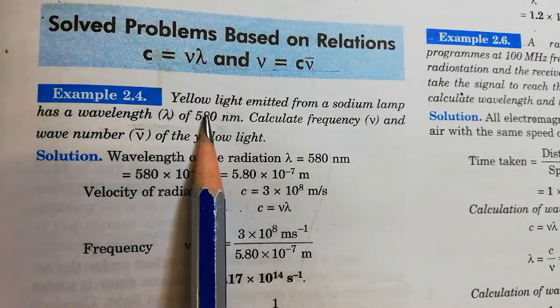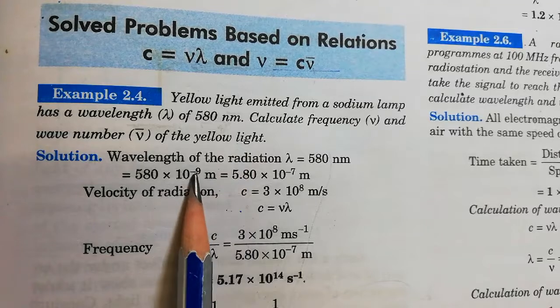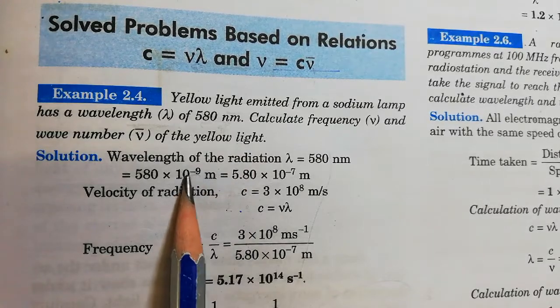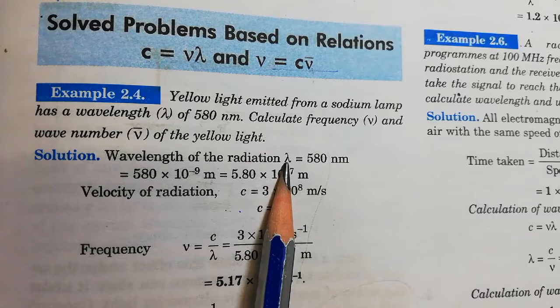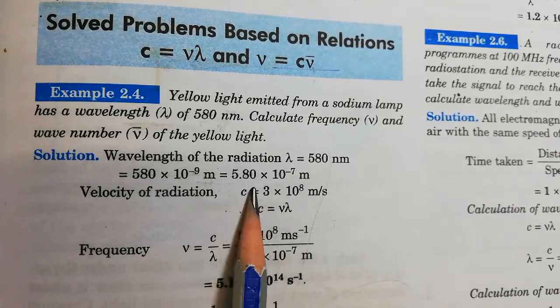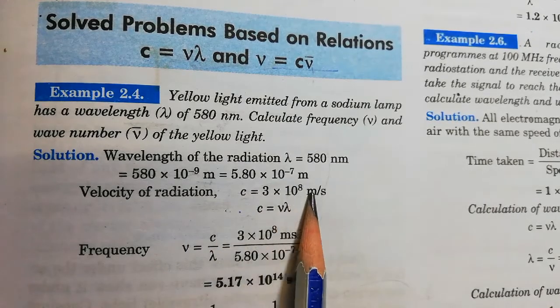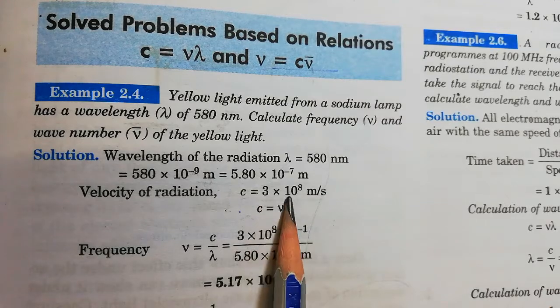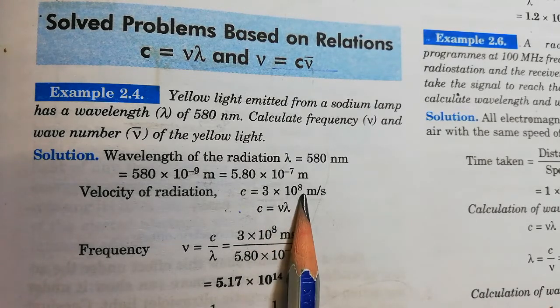If you know the relation between nanometer and meter, you multiply by 10 to the power minus 9 to make it meter. That is the lambda value given, and the value of c, the speed of light, is known, 3 into 10 to the power 8 meter per second, which applies to all electromagnetic radiations.